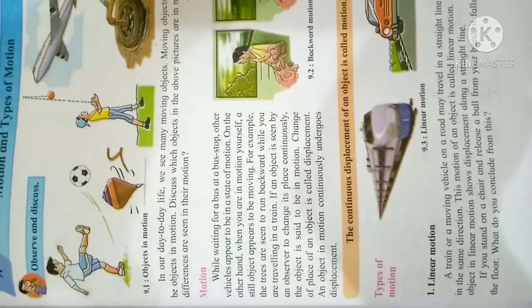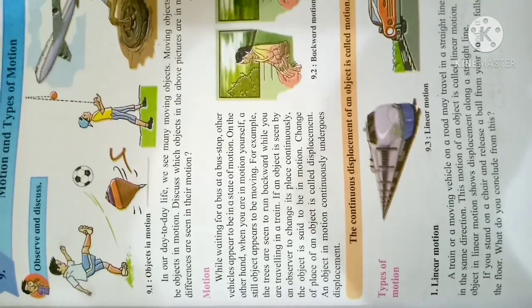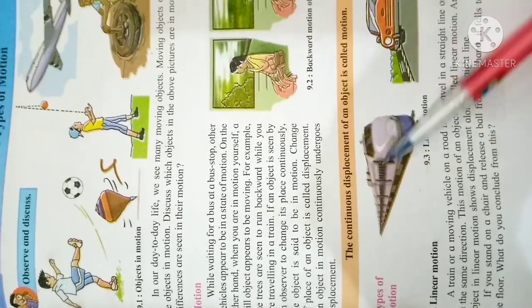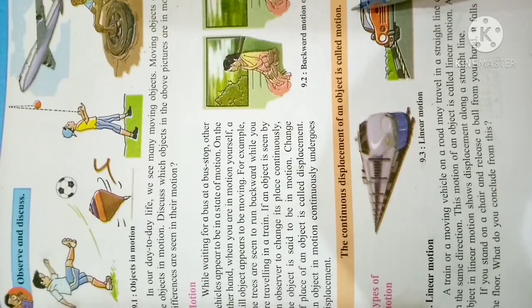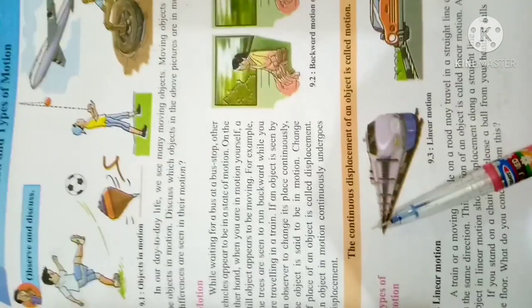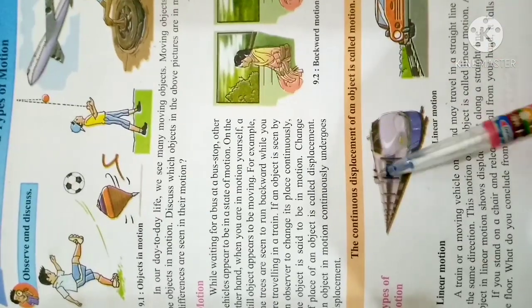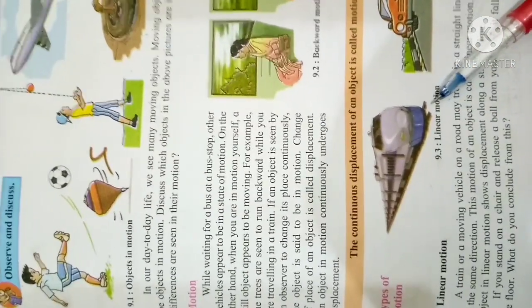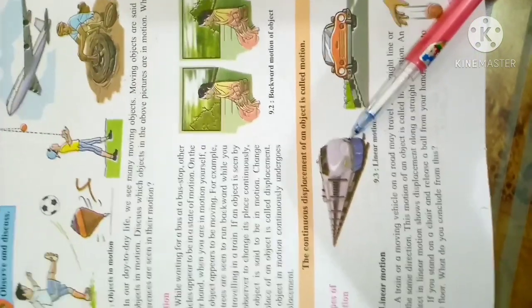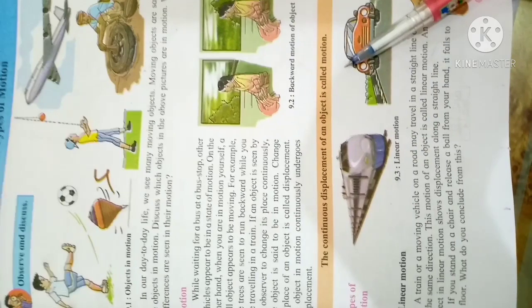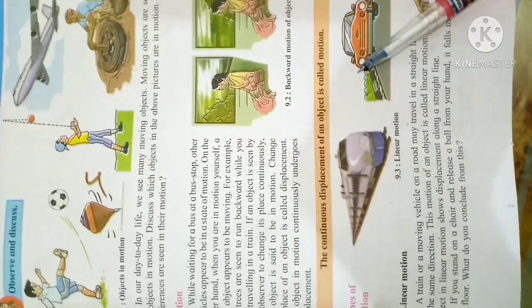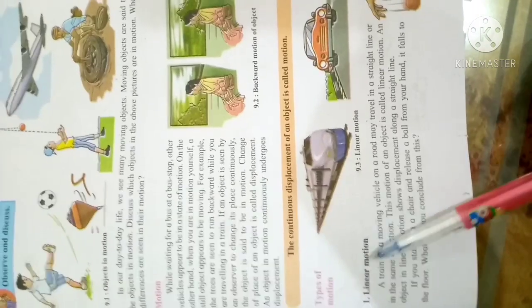Next, types of motion. Different types of displacement of the object from one point to another point are known as types of motion. The continuous displacement of an object is called motion. Continuous displacement means that the object continuously moves from one point to another point and changes its place. It is known as displacement. It is known as motion. Motion means continuously, each and every object, that means balls, buses, aeroplanes or any vehicles move from one point to another point. That means displaced from one point to another point. It is known as motion. Continuous displacement of the object is known as motion. Important definition.